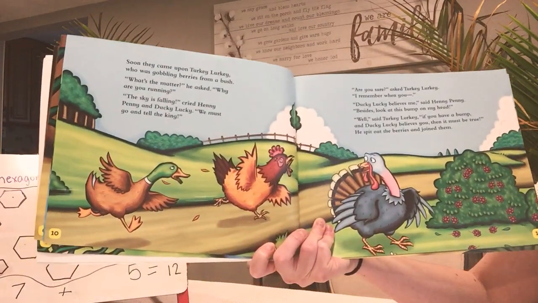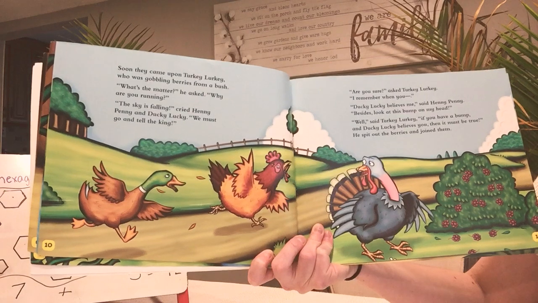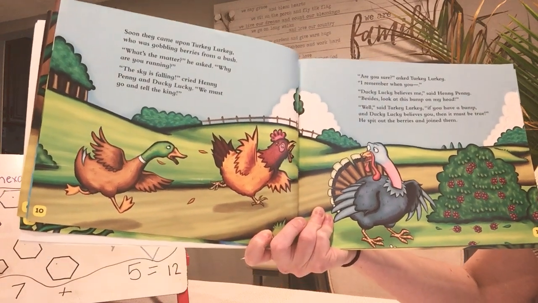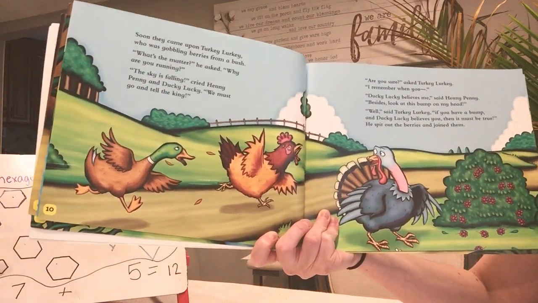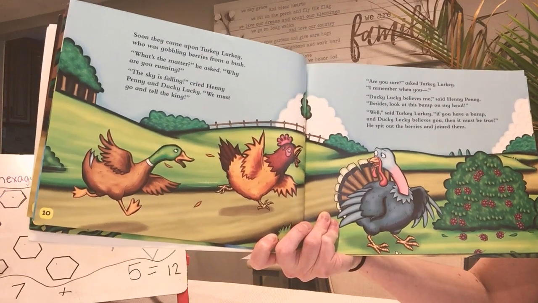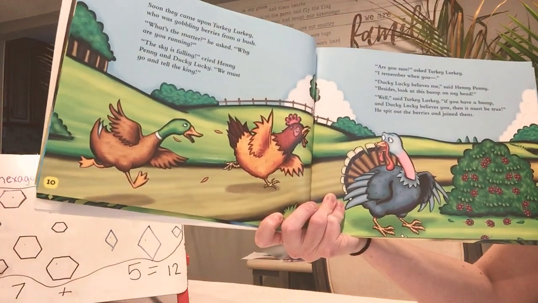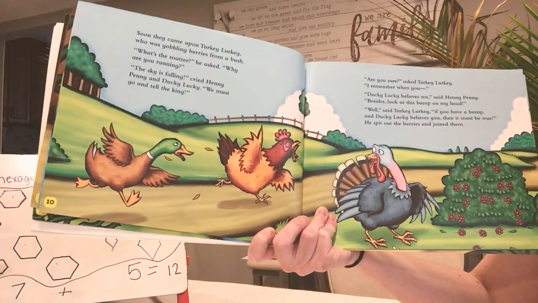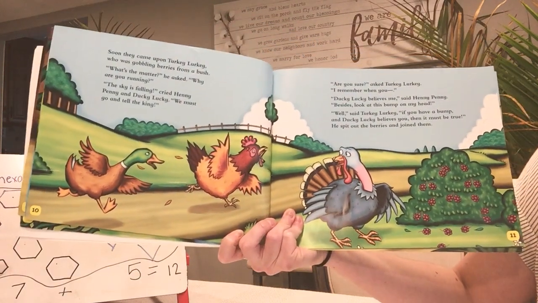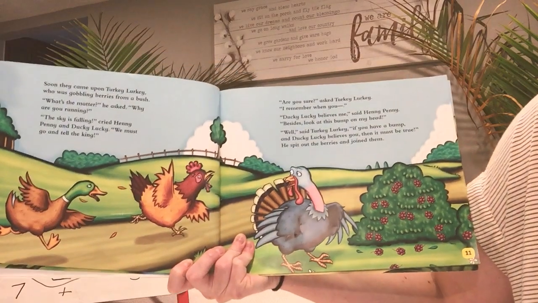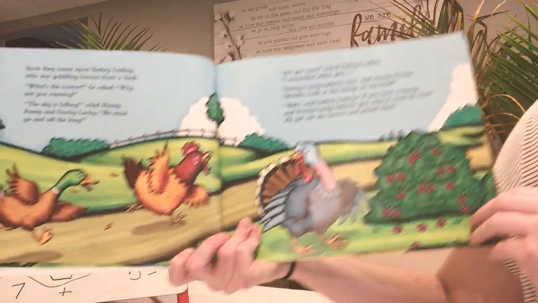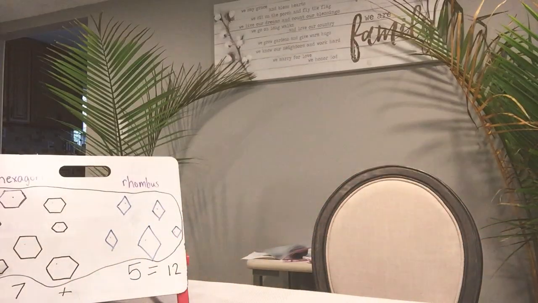"Are you sure?" asked Turkey Lurkey. "I remember when you—" "Ducky Lucky believes me," said Henny Penny. "Besides, look at this bump on my head." "Well," said Turkey Lurkey, "if you have a bump and Ducky Lucky believes you, then it must be true." He spit out the berries and he joined them.